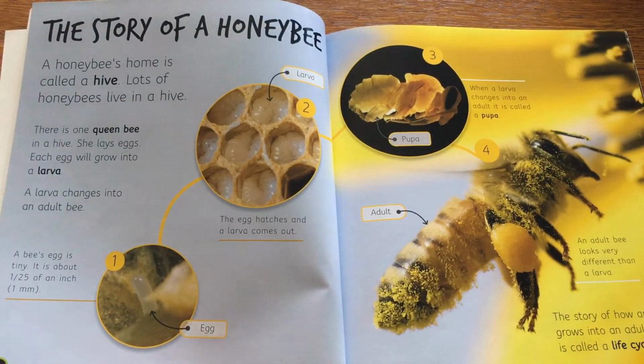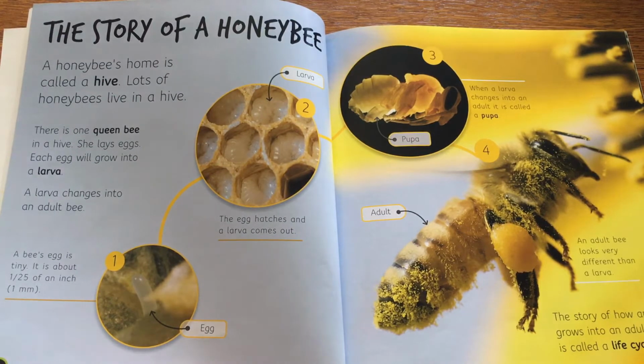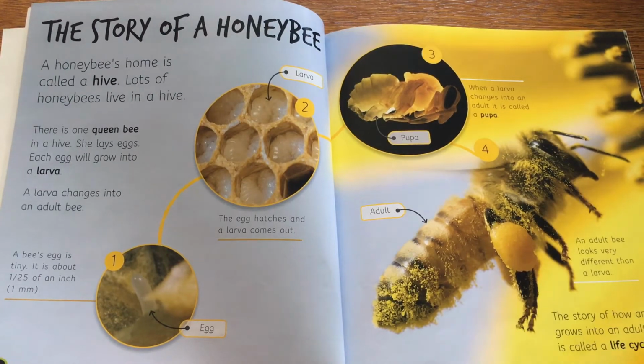The story of a honeybee. A honeybee's home is called a hive. Lots of honeybees live in a hive. There is one queen bee in a hive. She lays eggs. Each egg will grow into a larva. A larva changes into an adult bee.